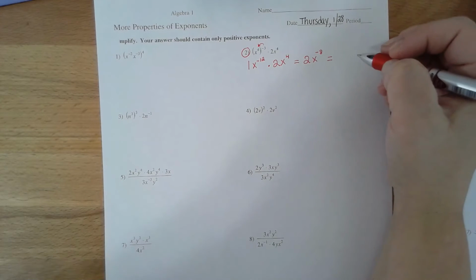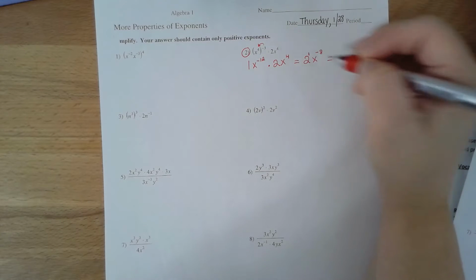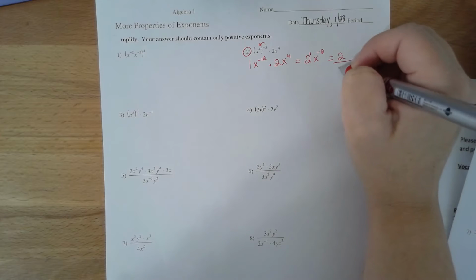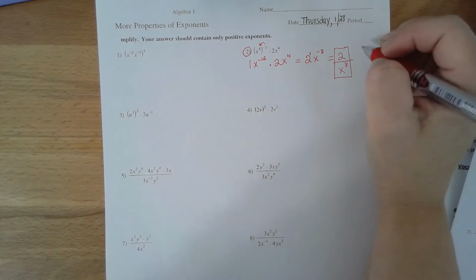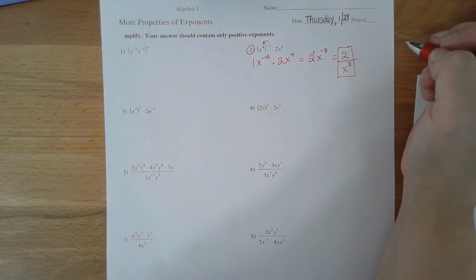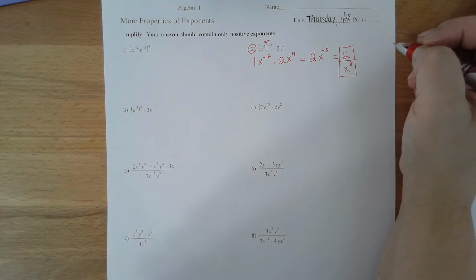Now I'm not done because 8 has a negative exponent. This has an imaginary 1 exponent, right? So the 2 stays where it is. But x to the 8th, negative 8th has to go to the denominator, right? Because we have to take the reciprocal in order to make it a positive exponent. So that's that one. All right, let's try another one.